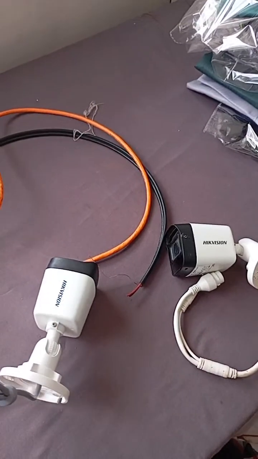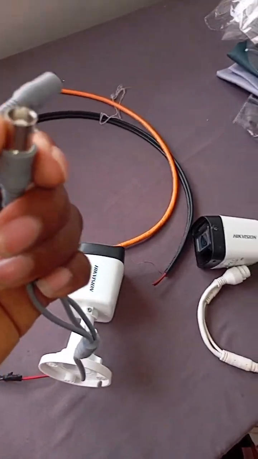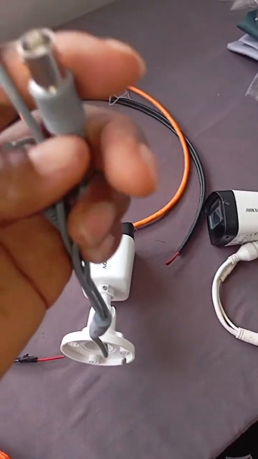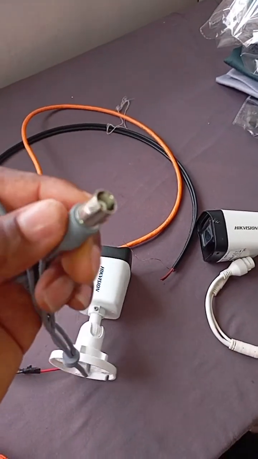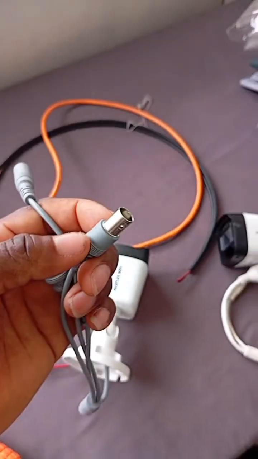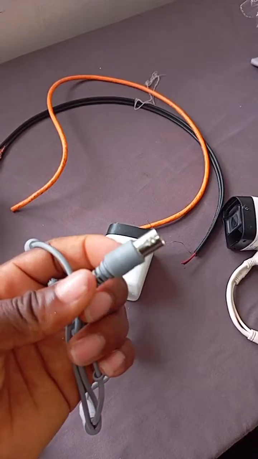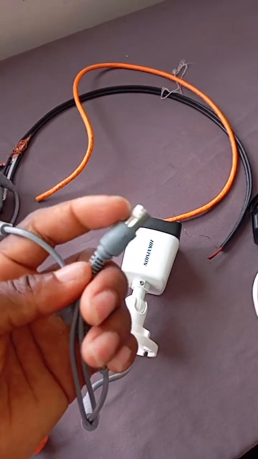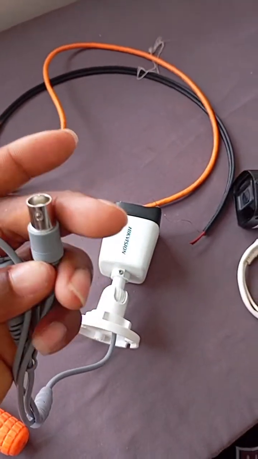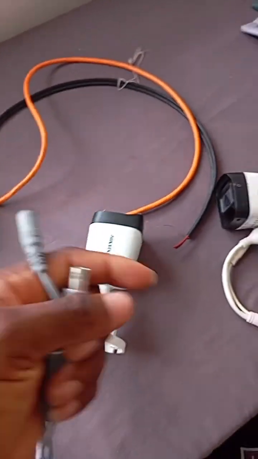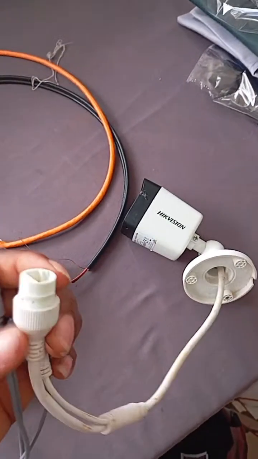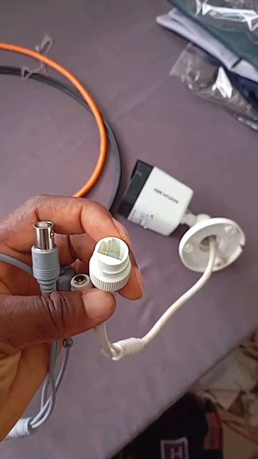Now this is it. This is an analog camera, right? Look at it. So you connect this to a BNC. This here is an analog camera, while this mount here is for an IP camera.